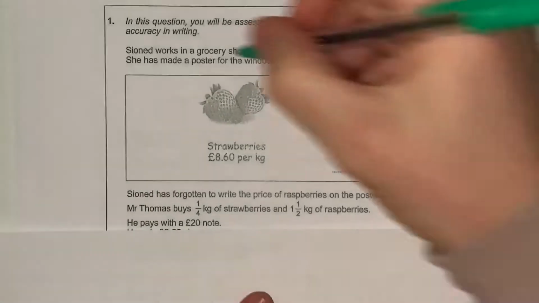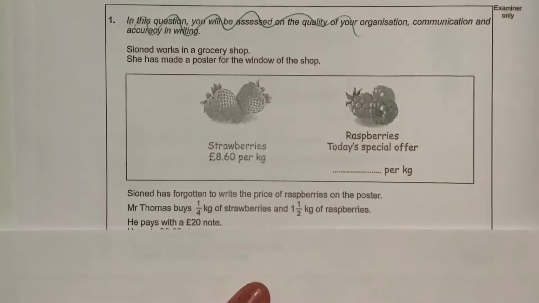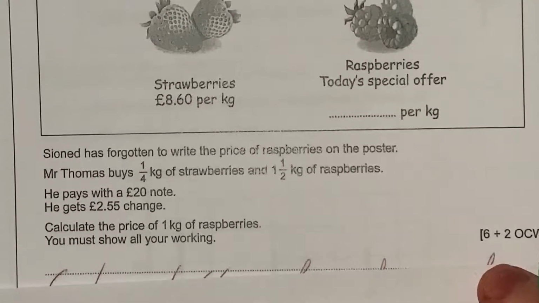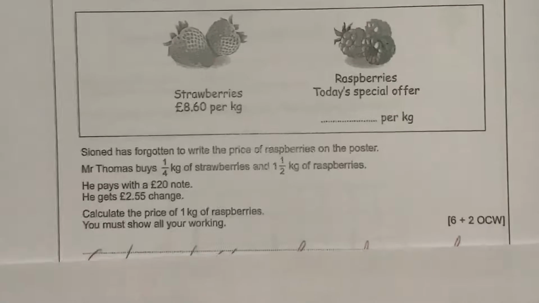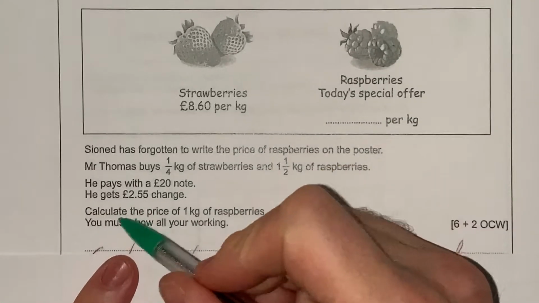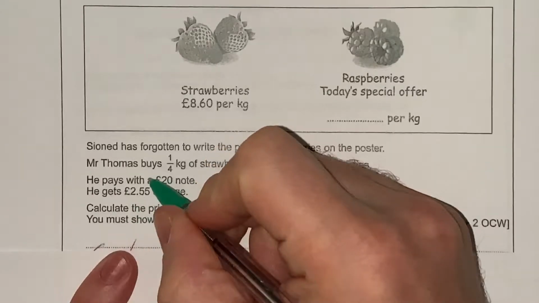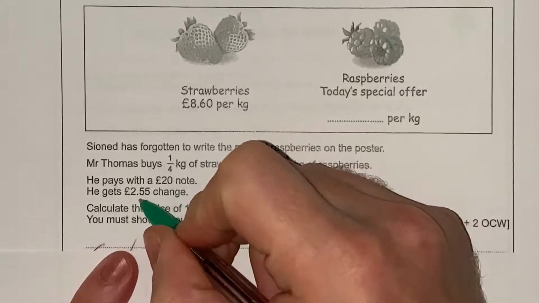Straight in then with quality of communication. So I'll get rid of that because we know that that means 2 extra marks. 6 for maths, 2 for our workings. So first thing you need to do is, or maybe the second thing, but at some point, he pays you a £20 note and he gets £2.55 change.